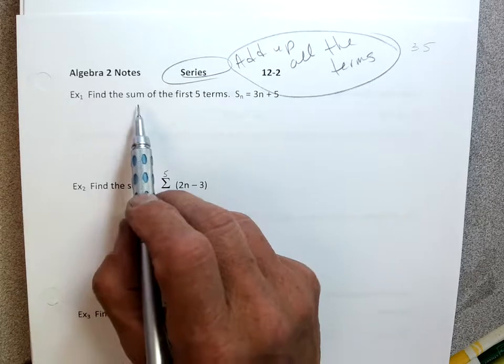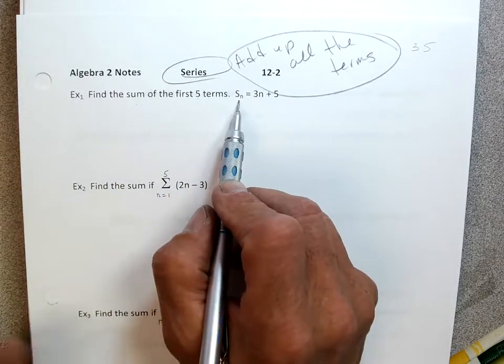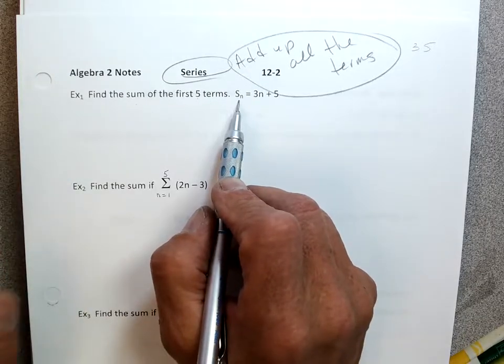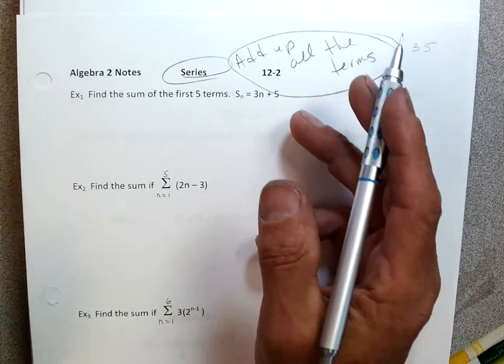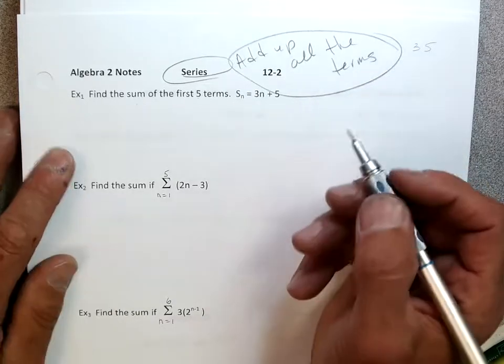So when it says find the sum of the first 5 terms, we get a little formula. It's S, and the reason it's S is because we're going to be doing a sum. There are 2 ways to do this. One is just to make all 5 terms, which will work, and then add them up. The other is to use a formula. I'm going to do both.